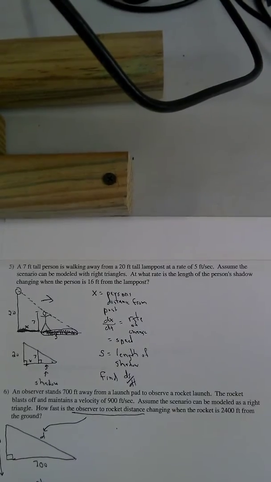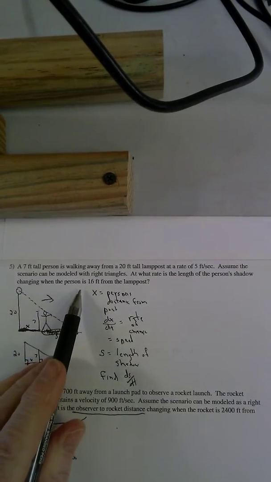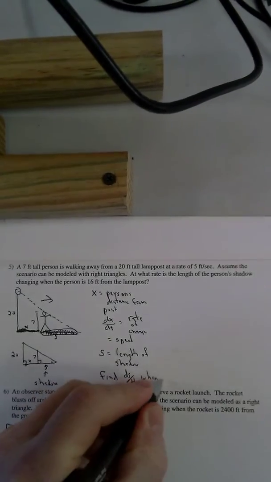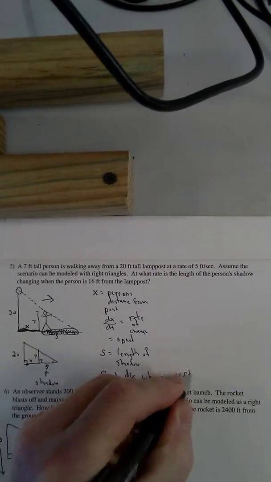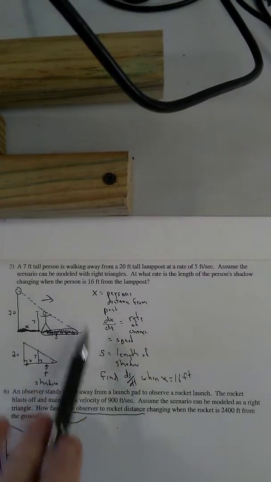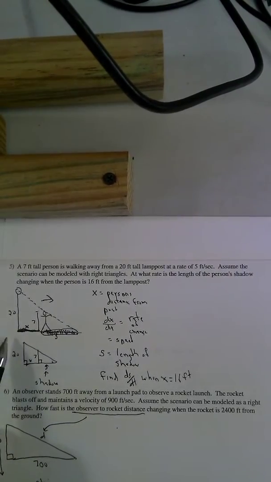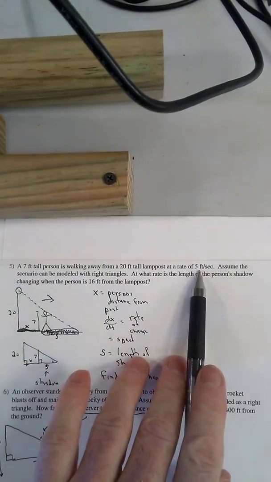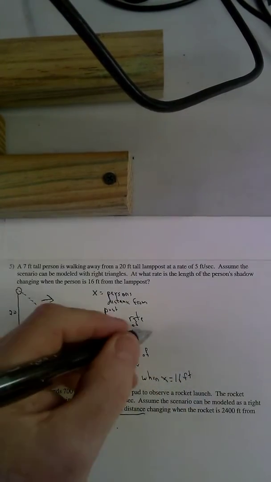When the person is 16 feet from the lamppost, so when x equals 16 feet. Now everything needs to be measured the same: feet, feet, second, second. So our solution's units are going to be feet per second. The person is walking away, so I know dx/dt, and it's growing, so it's 5 feet per second.